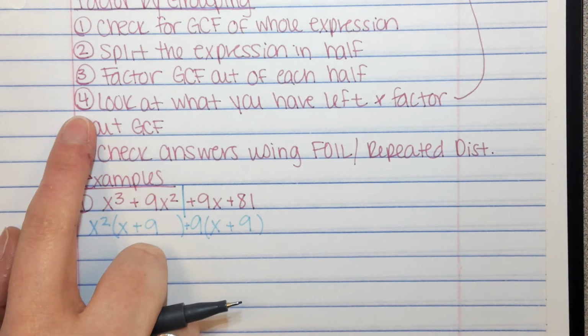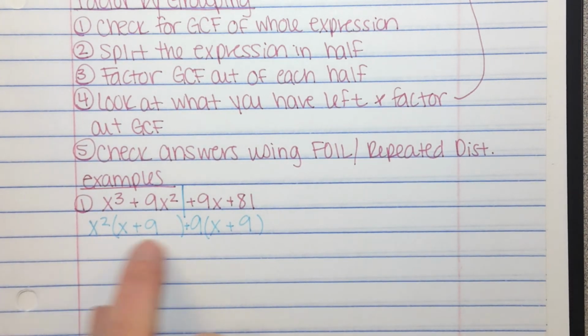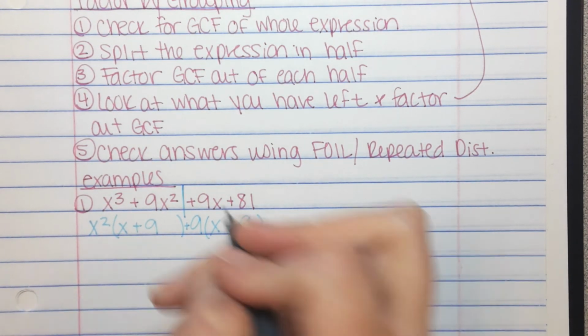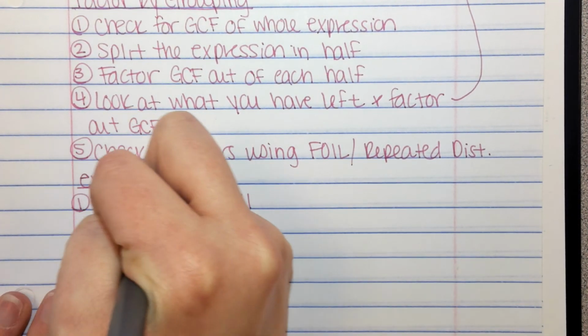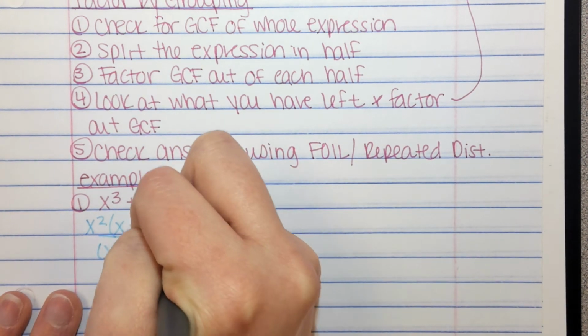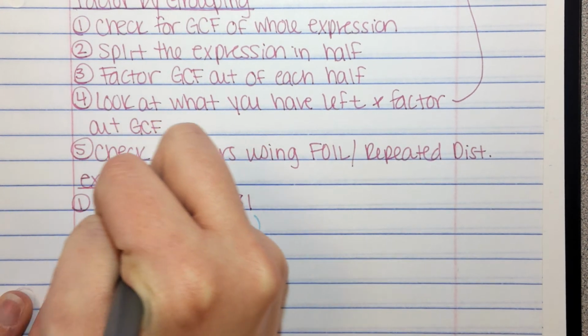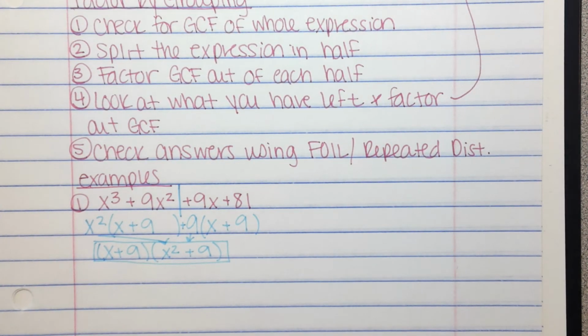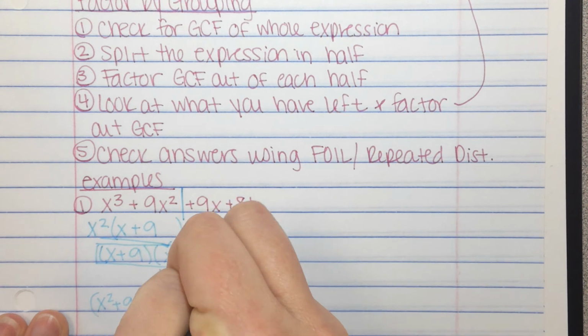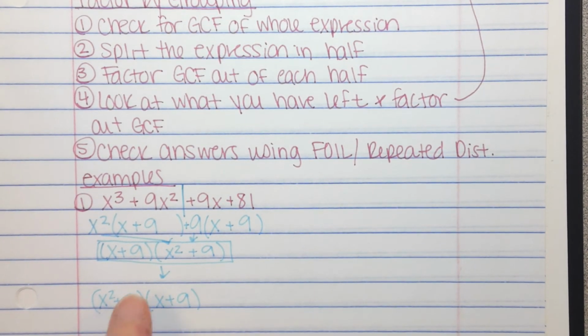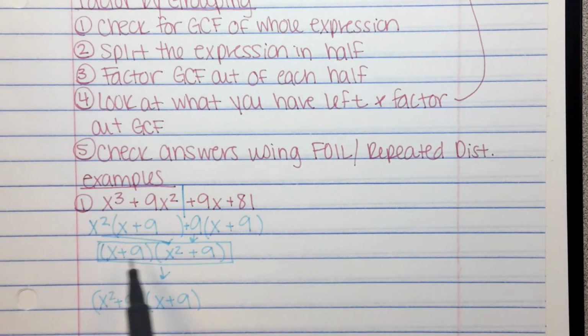Step number 4, look at what you have left and factor out the GCF. So now that I'm looking at what's left over, what do both sides have in common? That x plus 9. So I'm going to pull the x plus 9 out as the GCF, and I'm going to put the leftovers in parentheses. So I have x squared plus 9. And that is my final factored answer. Or I could have written it the other way. I could have written x squared plus 9 in the first one and x plus 9 in the second one. It doesn't matter what order as long as you have the factors correct. So we factored this expression completely.